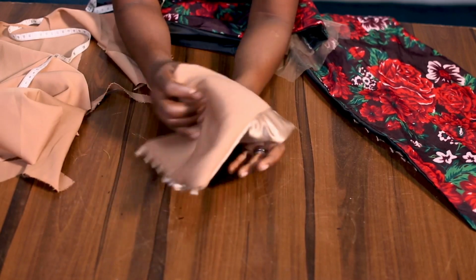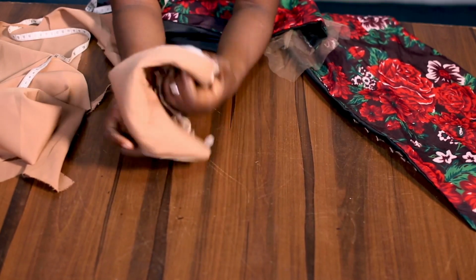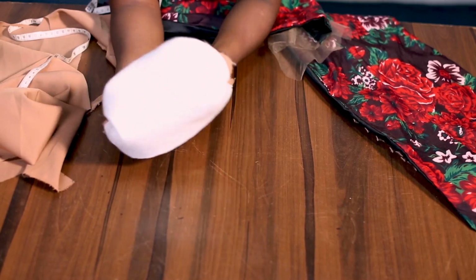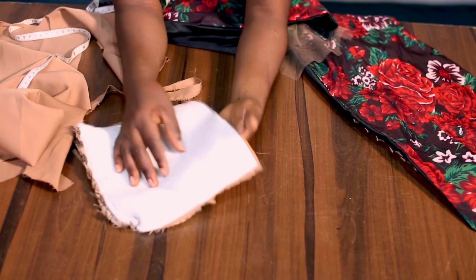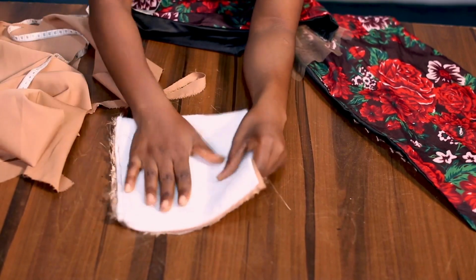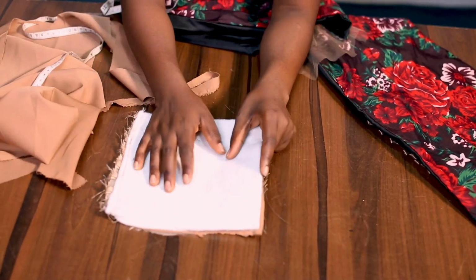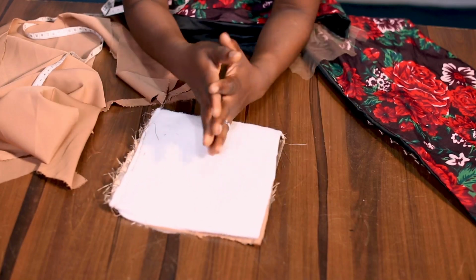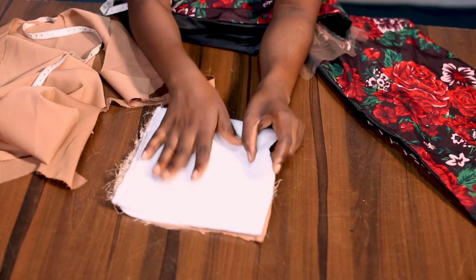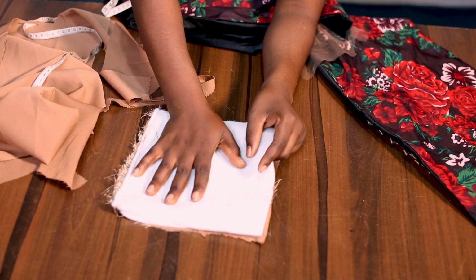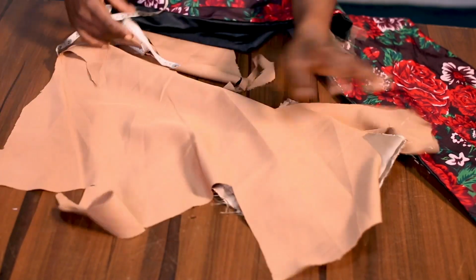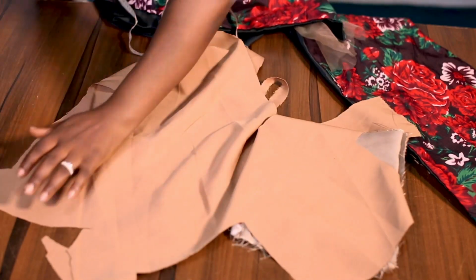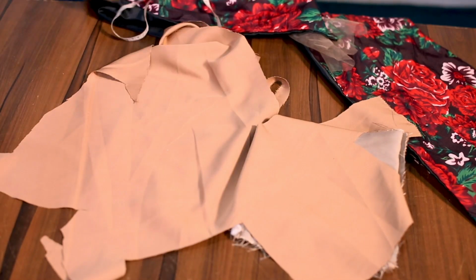After that is done, you need to iron your wording on the crepe. Let me show us. So here is my fabric, which is the crepe, and I have ironed my wording on it. Since I will not be using boning or anything, so this is my wording. Now you have your crepe, and we have the lining.